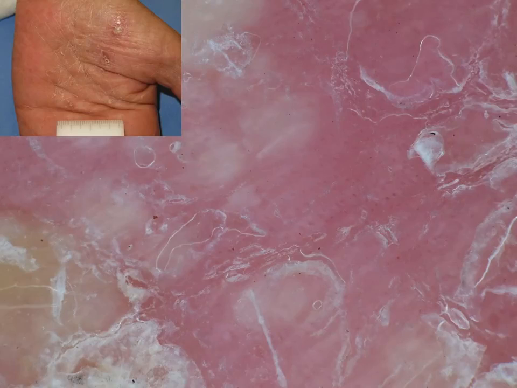While lesions located on the folds or on the glans penis also exhibit red dots in a symmetric distribution, which are usually clearly visible because of the lack of hyperkeratosis. This is an example of palmar pustular psoriasis, where dermoscopy reveals the white scales, the red dots, but also the characteristic pustules.